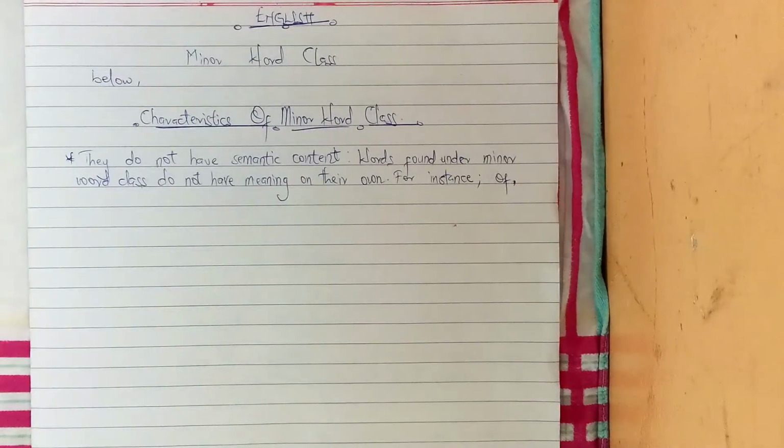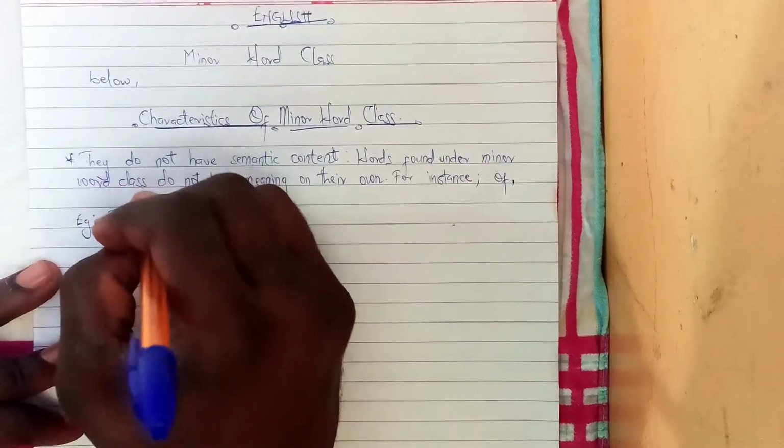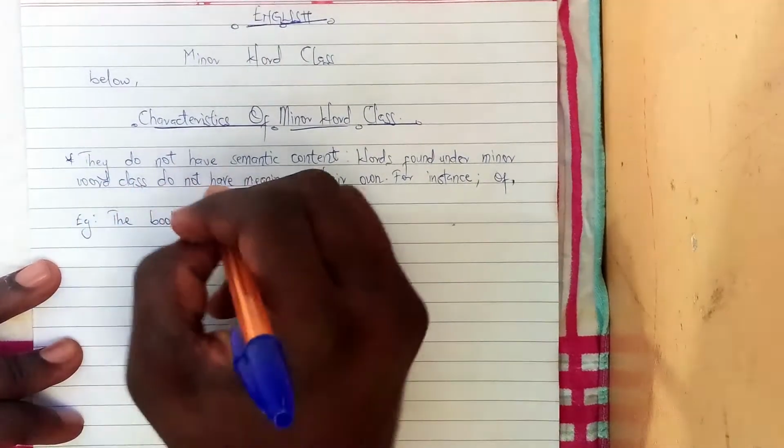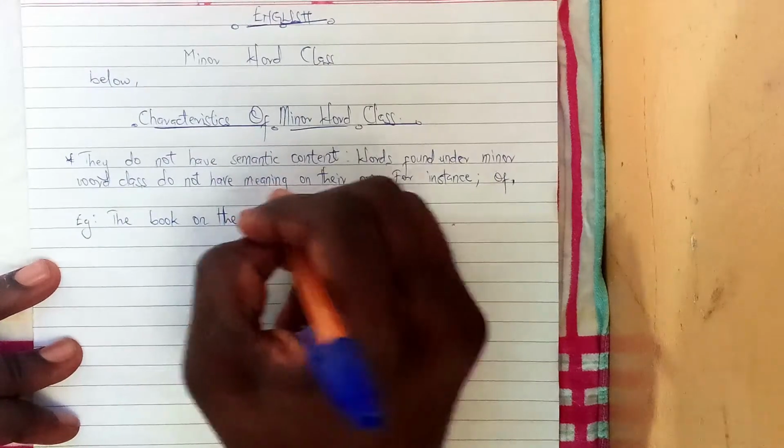Okay. So one will ask, then why do we need minor word classes in a sentence? What examples of minor word class do is that they give meaning to major word class, or they add more meanings to major word class. They don't have meaning on their own, they add meaning to words in the major word class. Let's give an example. The book on the table is mine.